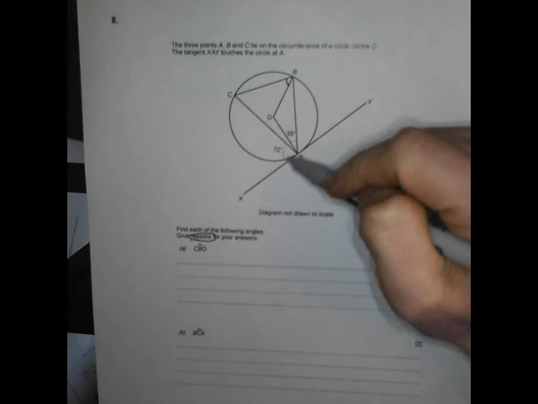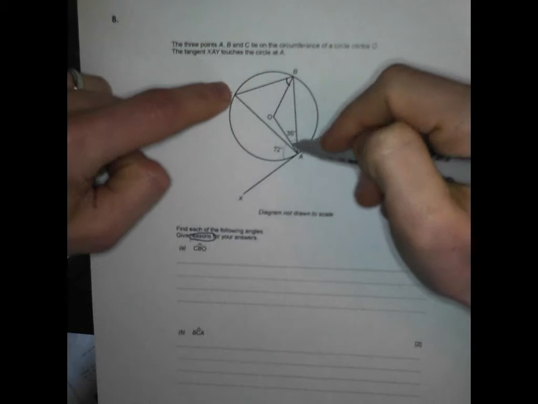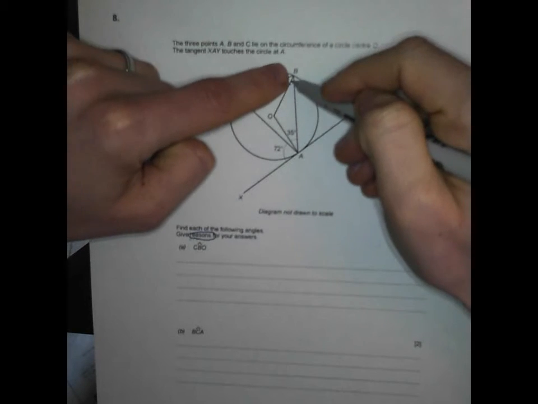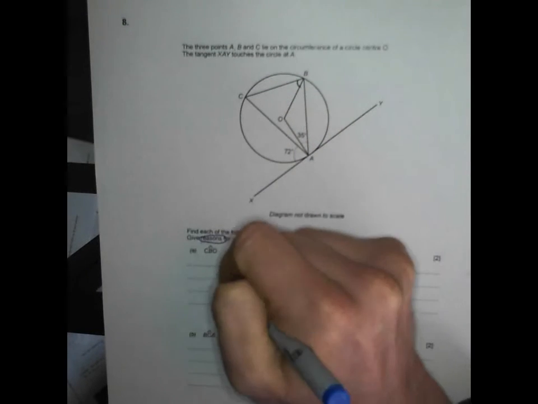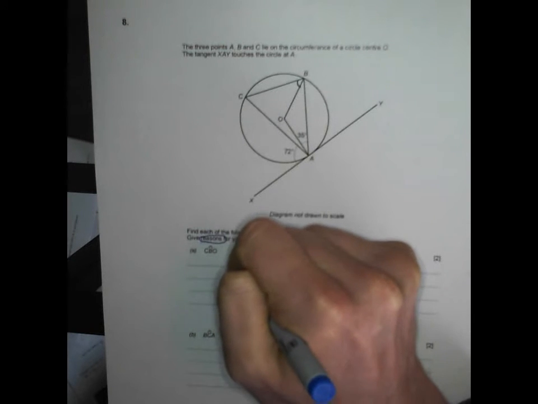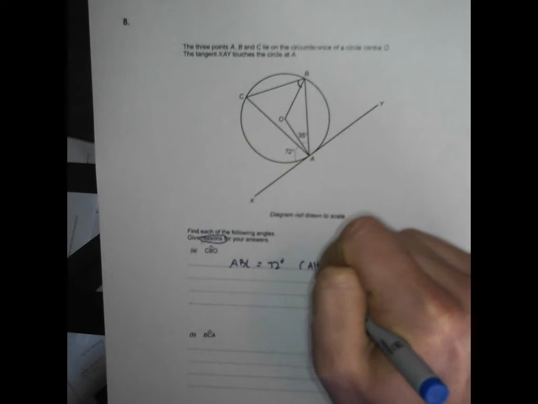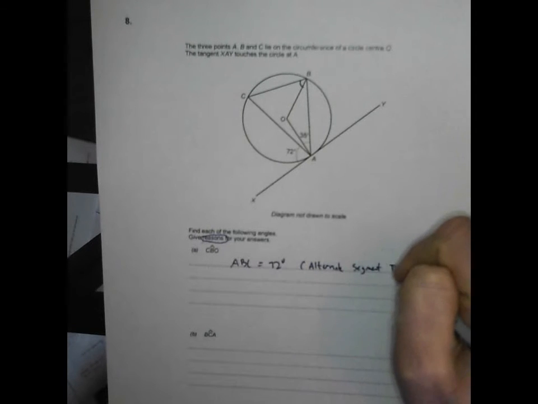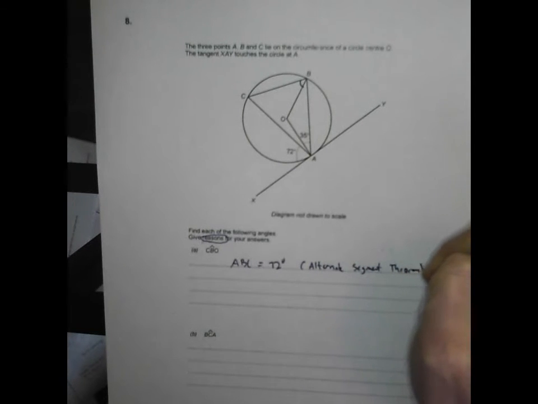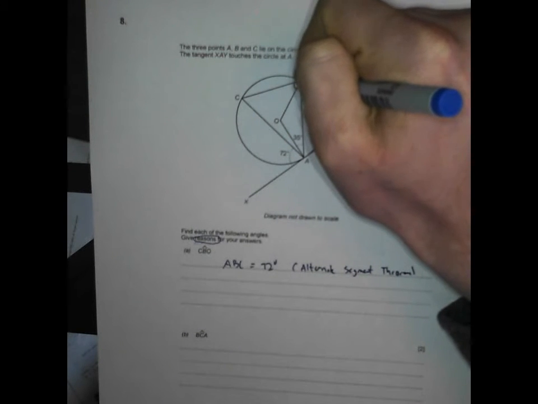I explain this to my students by saying we've got a chord meeting a tangent. That angle is exactly the same as the angle at the top of the chord made by the triangle. So that entire angle round there. Now that's not the one we want, but it's certainly going to help us. So I'm going to say angle ABC is equal to 72 degrees. Reason, the alternate segment theorem.